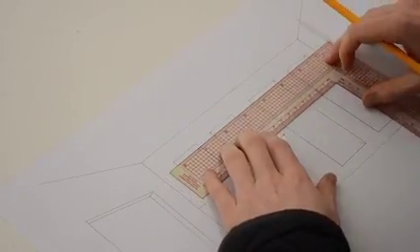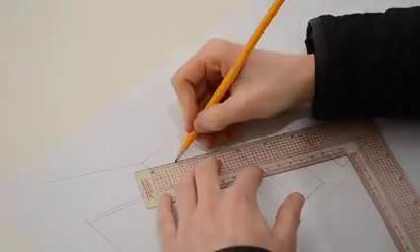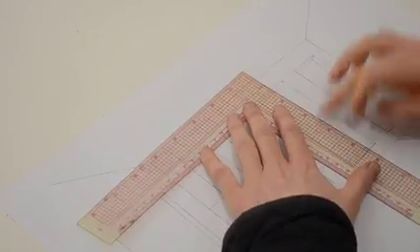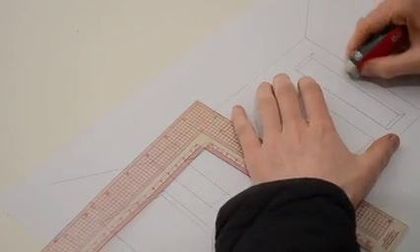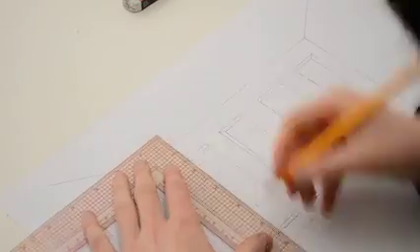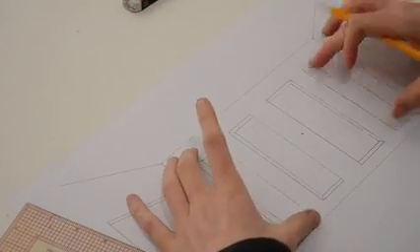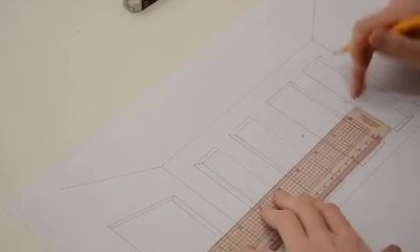Now we can add our horizontal and vertical lines. While I'm doing that, I'm going to erase our horizon line. So I have our three-dimensional elements of the windows, but I think I'm going to add in a middle as well.